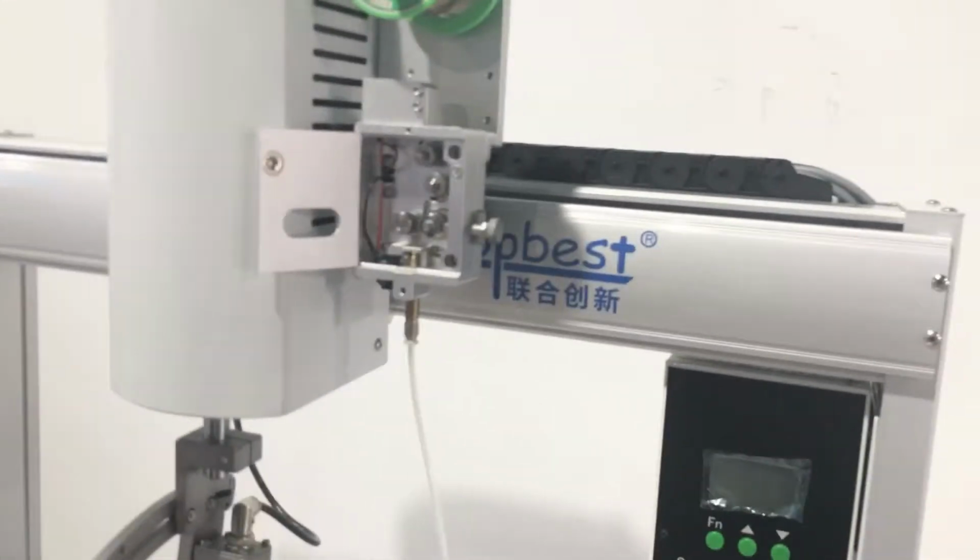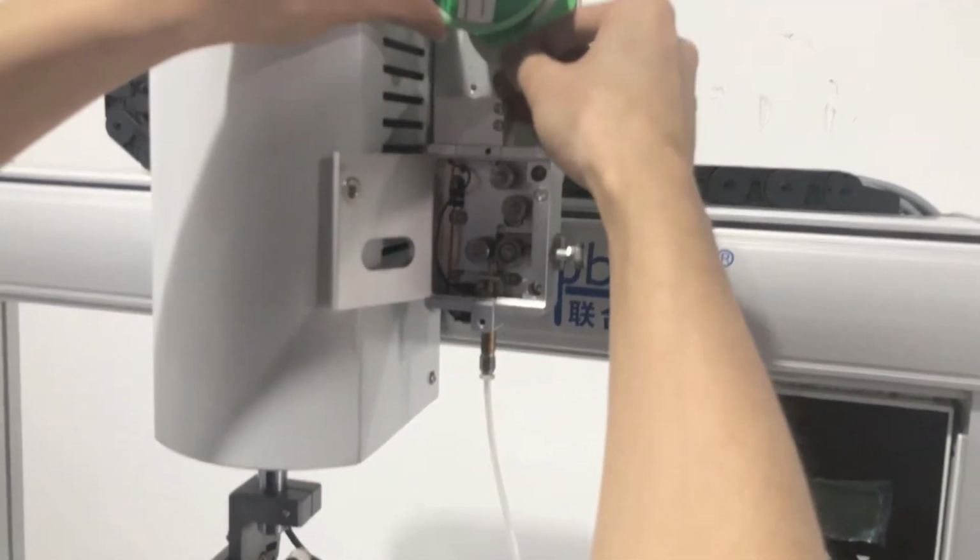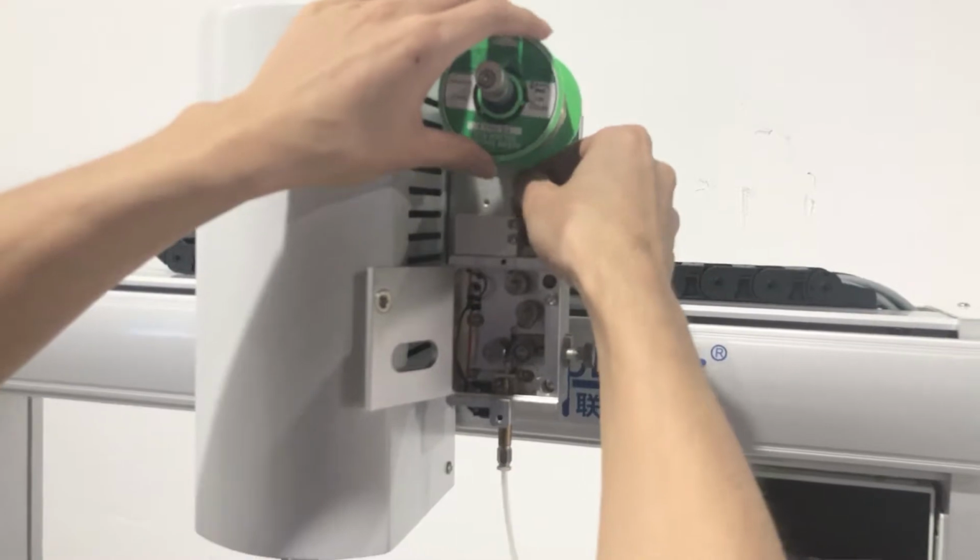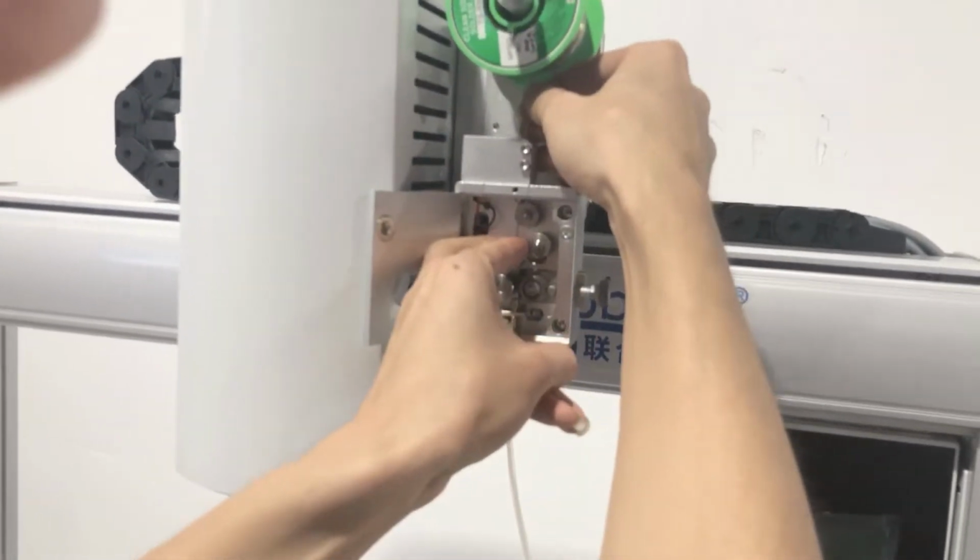To install the solder, make sure the solder goes between the two knobs and through the tube.